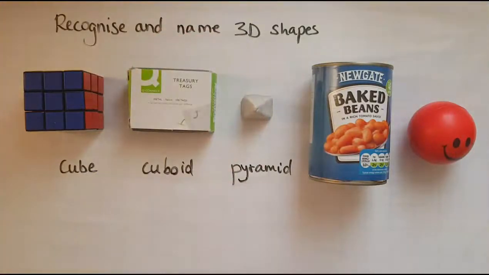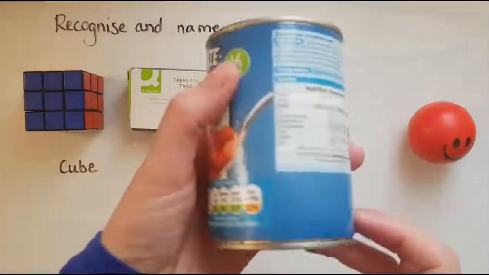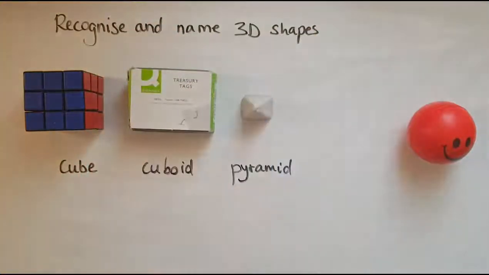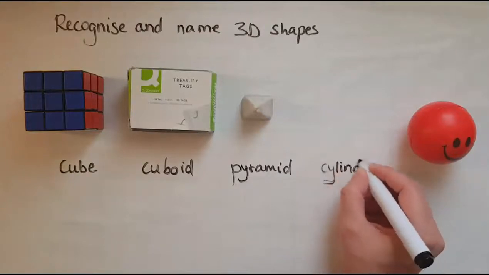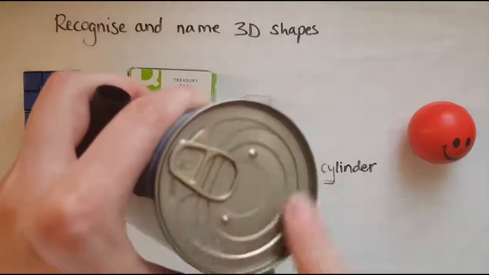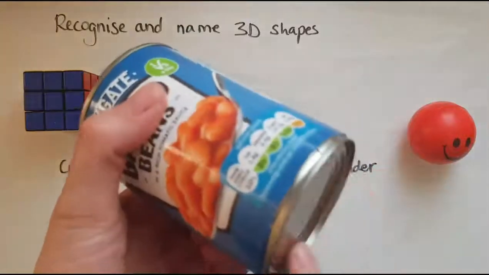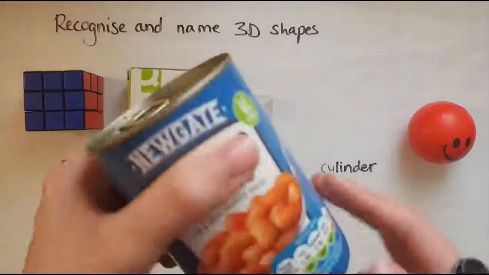And also pyramids of Egypt. The other shape that we've got here is a cylinder. Cylinder. You can see circles on both sides. Cylinder, circle, cylinder.